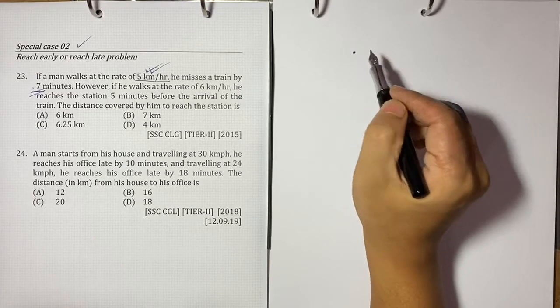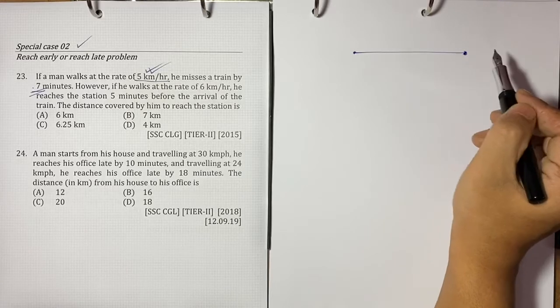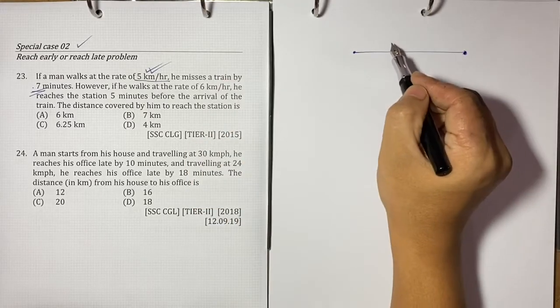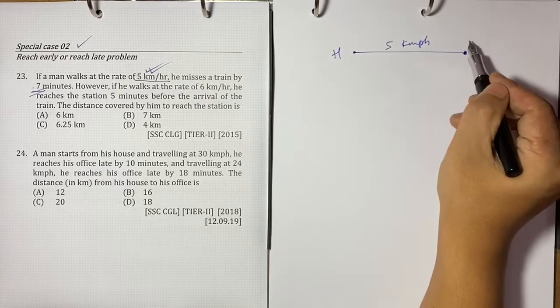This type of problem is about a train station. For example, in this question, at 5 km per hour, this is his home, this is his train station.